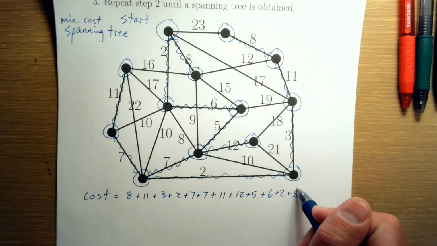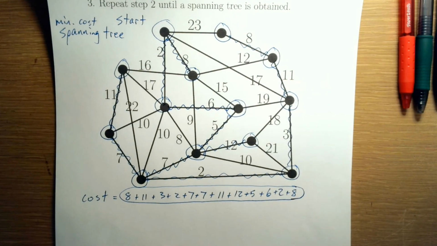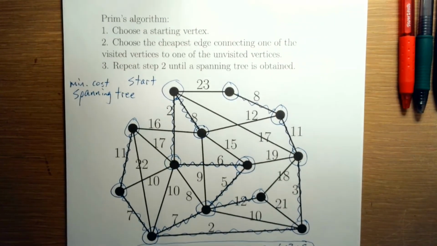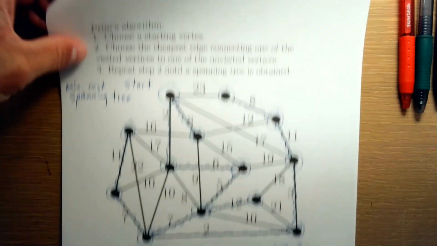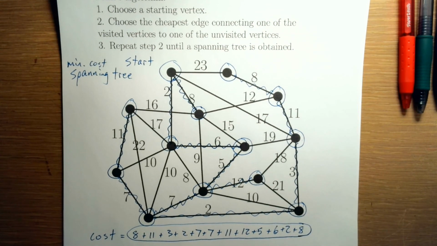And so this is my cost. This is the cheapest cost for which you can cover this graph in a minimum cost spanning tree. It's the cheapest cost, not necessarily a unique tree. There could be other spanning trees of the same cost, but this is the one that Prim's gives, given some of the choices that we made along the way. So that is how you run Prim's algorithm.